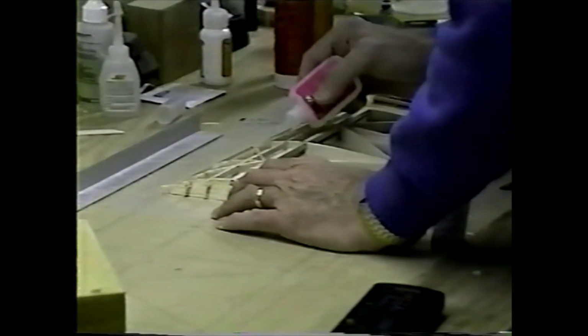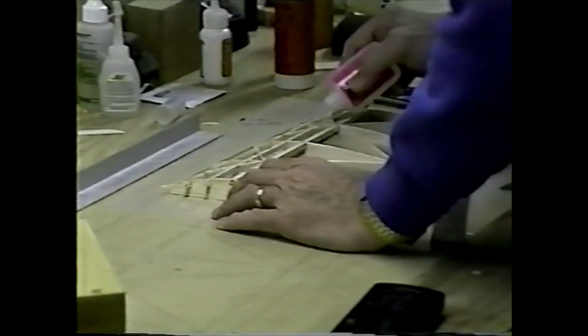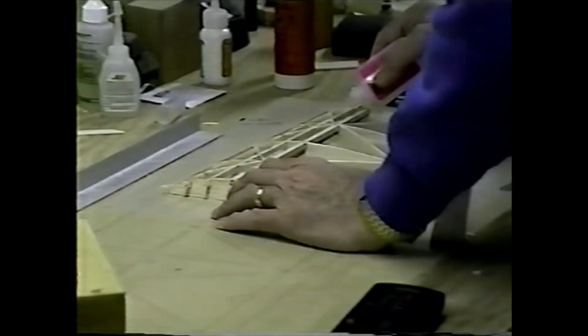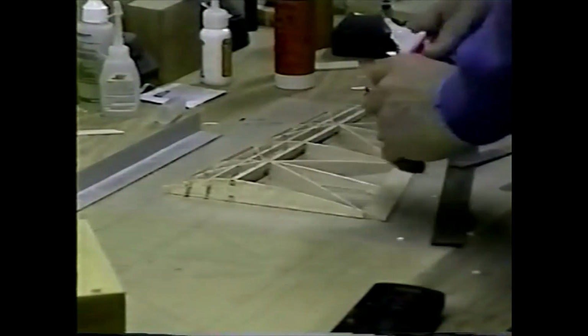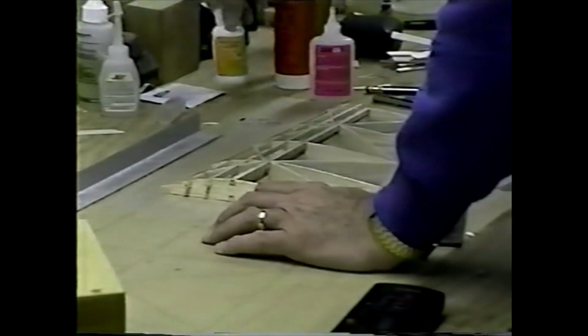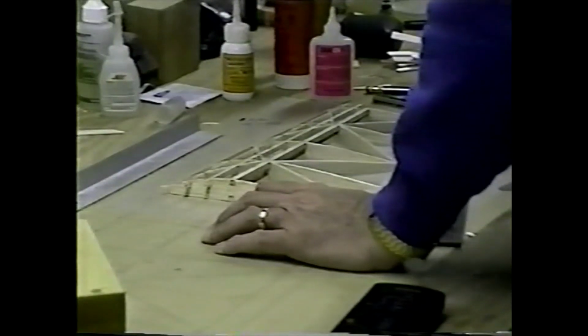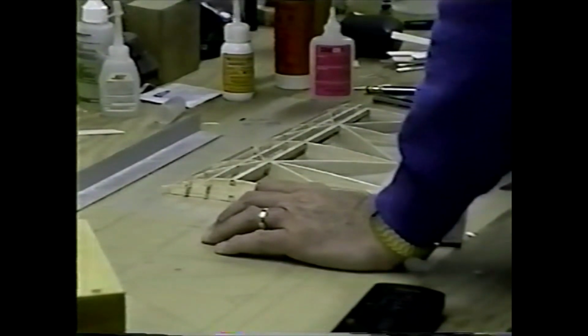You may have noticed that I use thin CA almost exclusively in the construction of the model, and the reason for that is that a while back I discovered that I was using up about a 1-ounce bottle of the thick, gap filler CA in building a model, and it occurred to me that I was essentially adding an ounce of weight to the model.